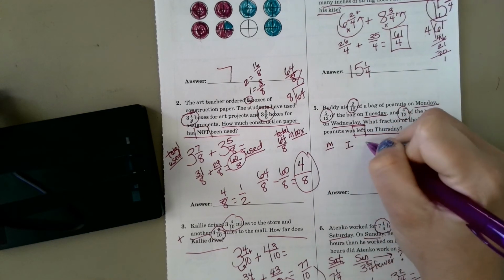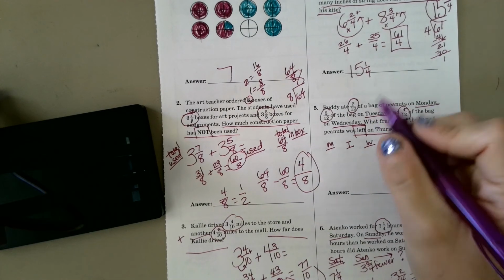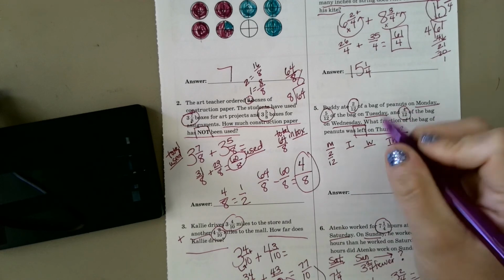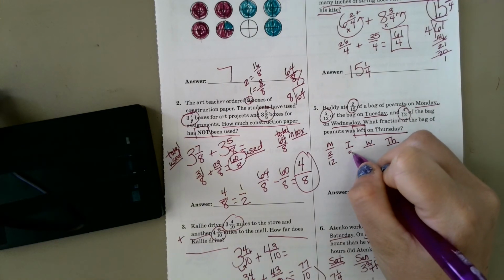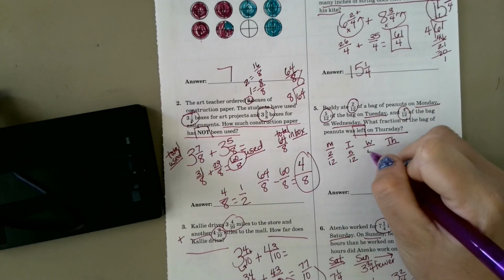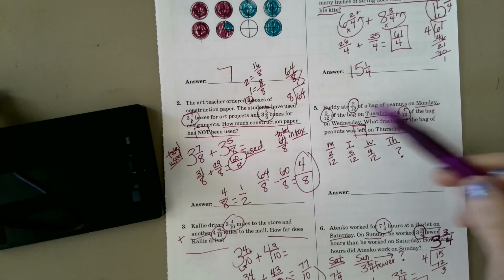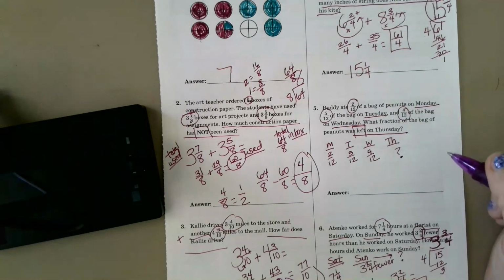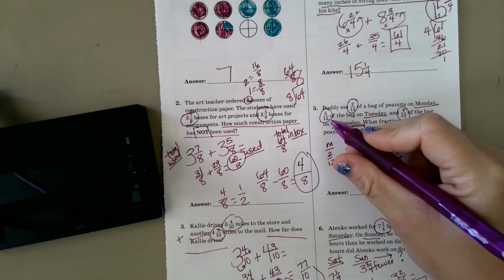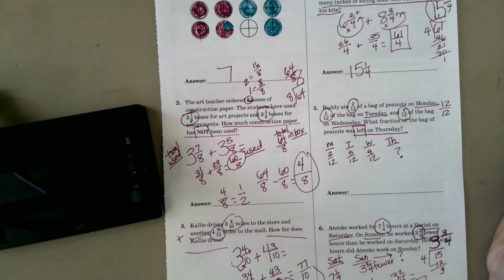Monday, Tuesday, Wednesday, Thursday. So Monday, we know that he ate 2/12 of the bag. Tuesday, he ate 5/12 of the bag. Wednesday, he ate 4/12 of the bag. And Thursday is actually what we're looking for. But in order to do this problem, you have to know that the bag is divided into 12 parts. Okay, so what would a whole bag look like? A whole bag would look like 12/12.